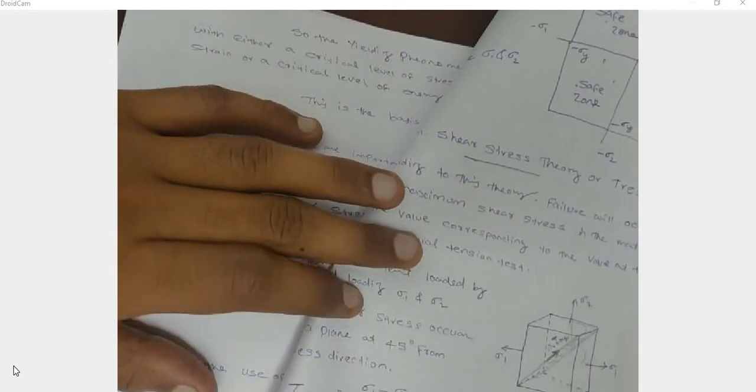Another condition is tau maximum equal to sigma 1 minus sigma 2 by 2. If any of these tau maximum, that is the maximum shear stress, reaches the value corresponding to the yield point in the uniaxial tension test, that is the failure.